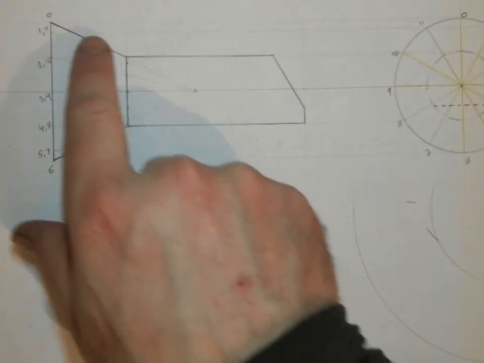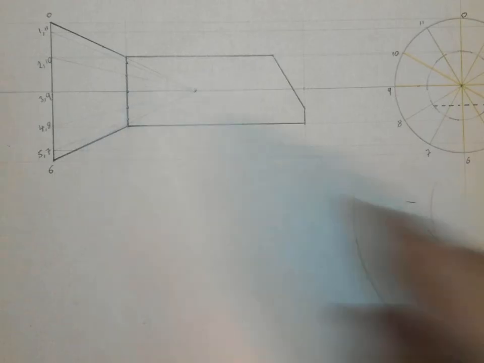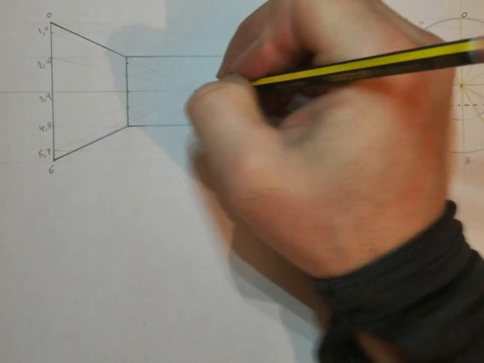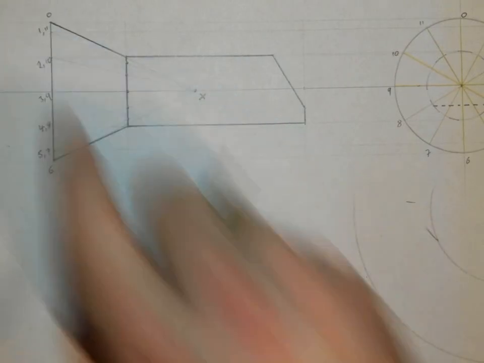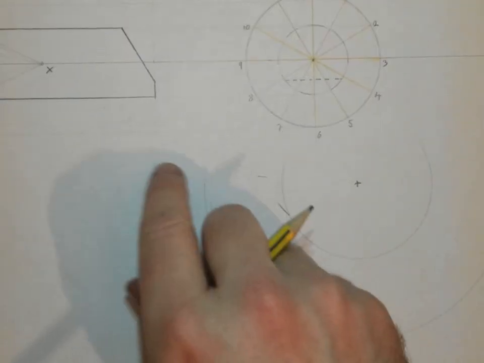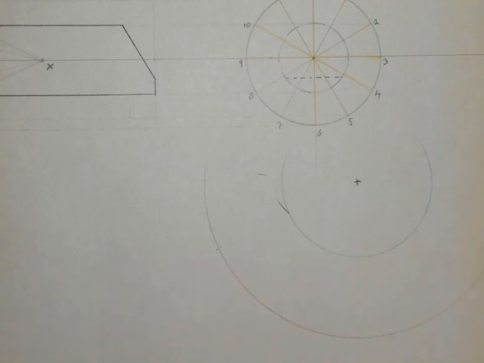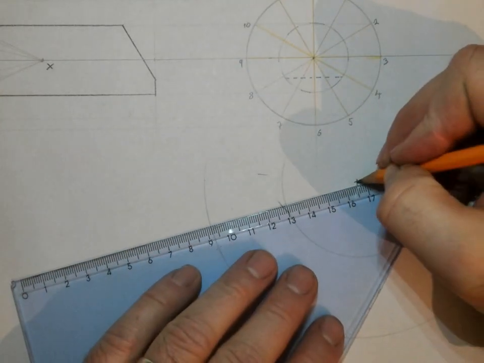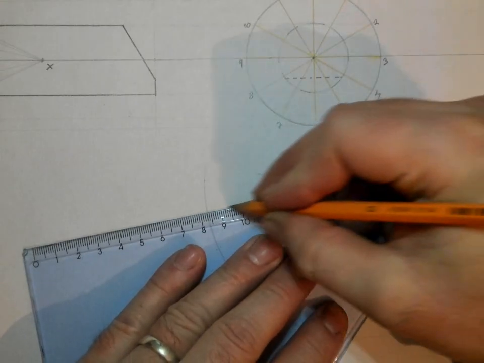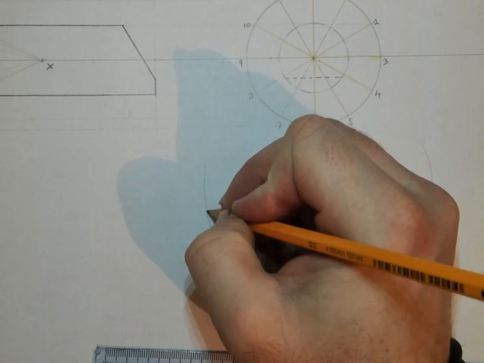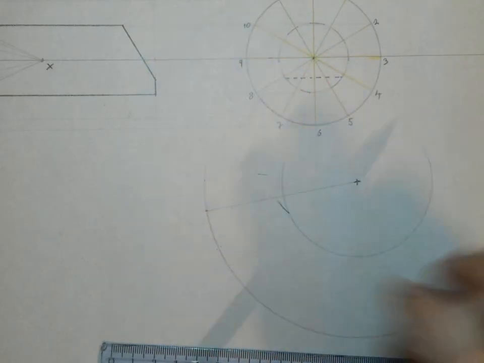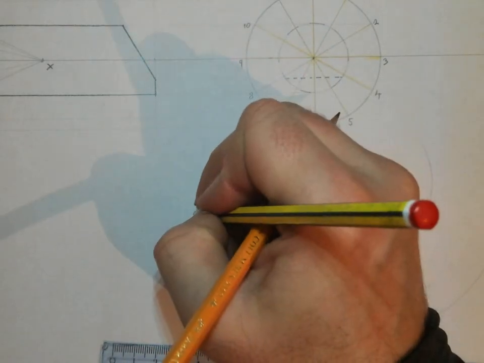So what I'm going to do next is I'm going to draw in this generator. So from the apex, we'll just call that X to 0. Okay, so I'm going to draw this line from X to 0. So I'm just picking a point here somewhere. I'm going to just use a 4H pencil now, so a construction line. Drawing a line down to the base. Okay, so this point here will be 0.